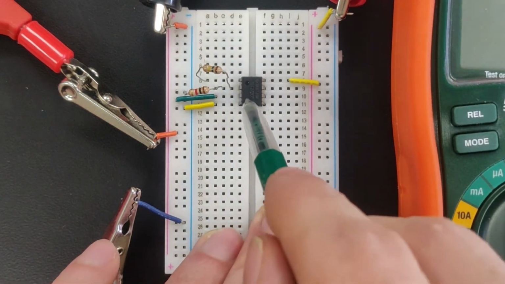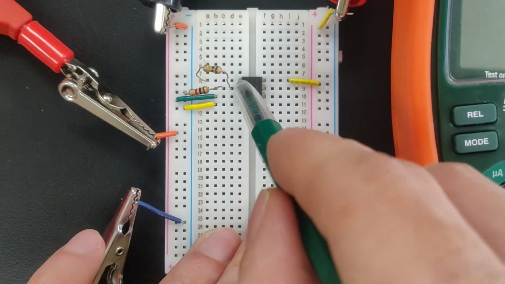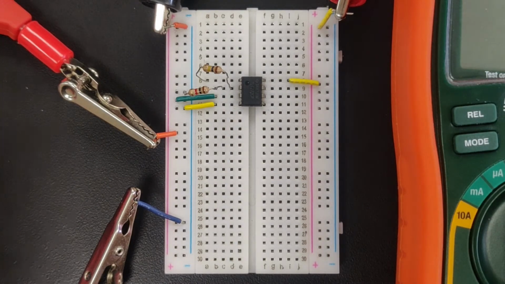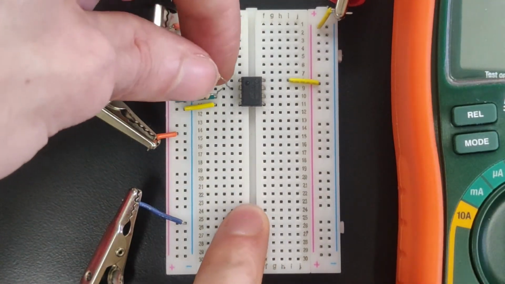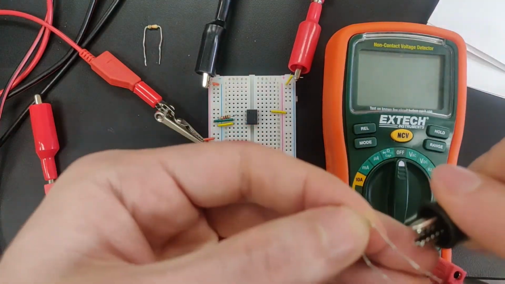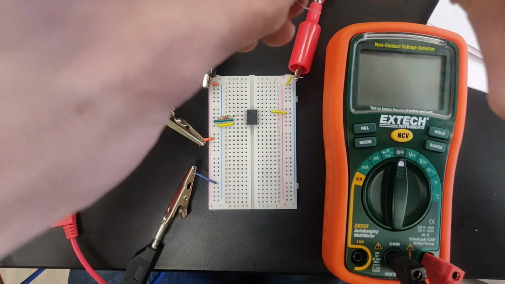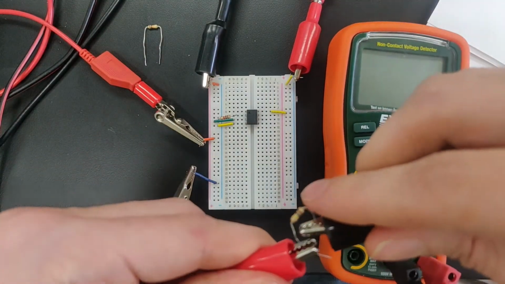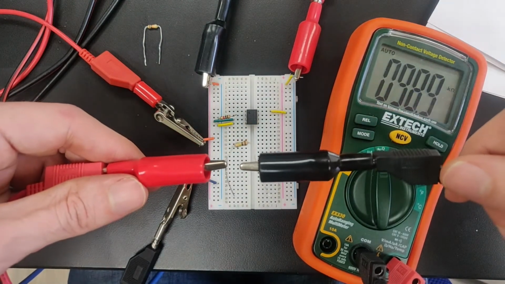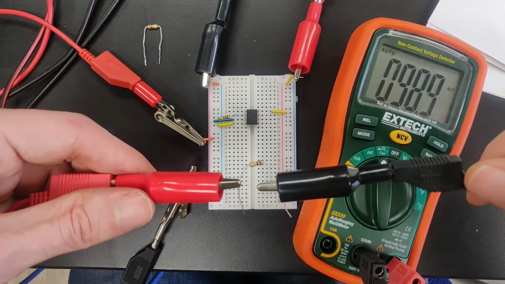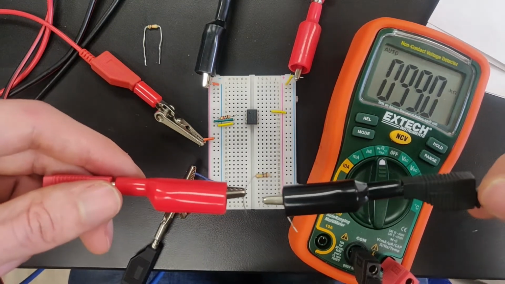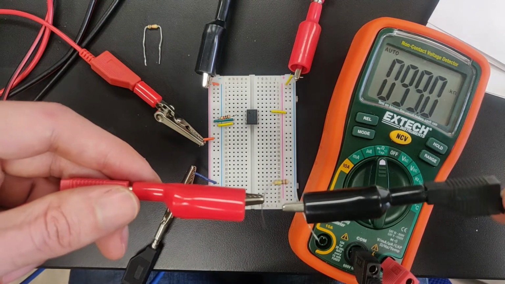But now it's being linked to our Vout via this 100 kilo ohm resistor. So let's go ahead and measure this. Okay. So our actual resistance value is 98 or 99.0 kilo ohms.